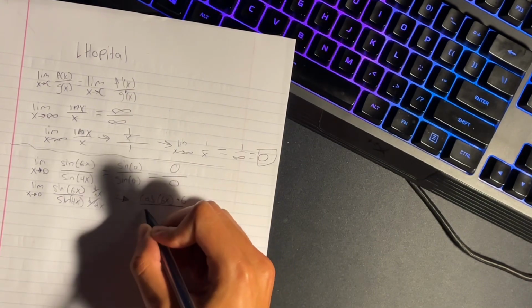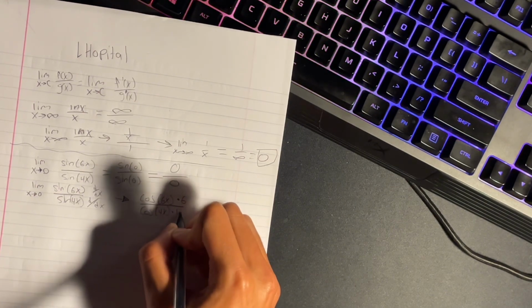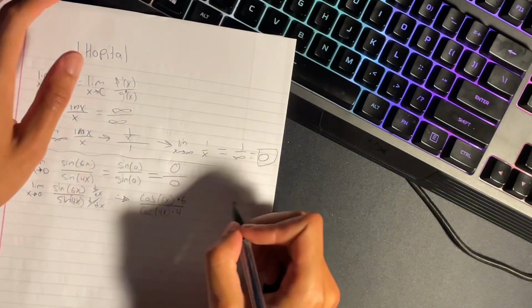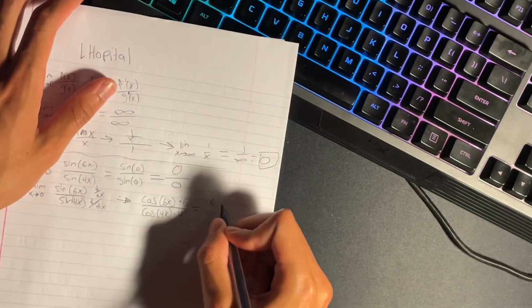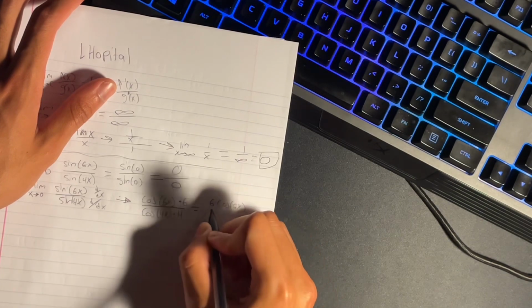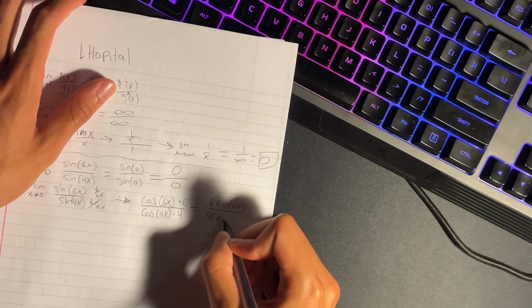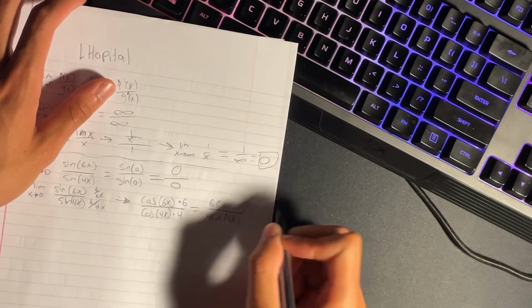Now the same thing on the bottom: cosine 4x times the derivative of the inside, which is 4. So now we have 6 cosine 6x over 4 cosine of 4x.